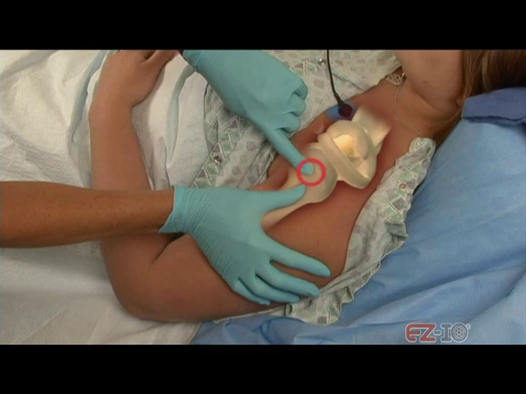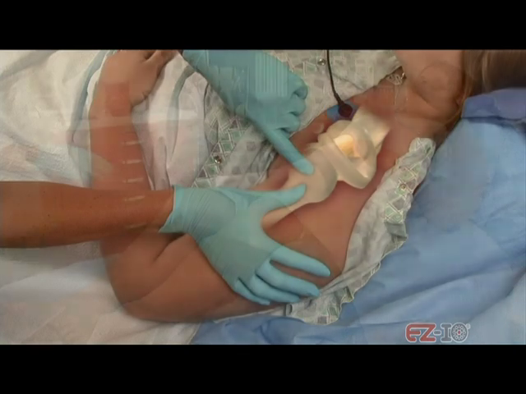VitaCare recommends the 45 millimeter needle on patients weighing more than 40 kilograms. The humerus is the preferred site for patients who are responsive to pain. Once the insertion is completed, secure the arm in place to prevent movement and accidental dislodgement of the IO catheter.